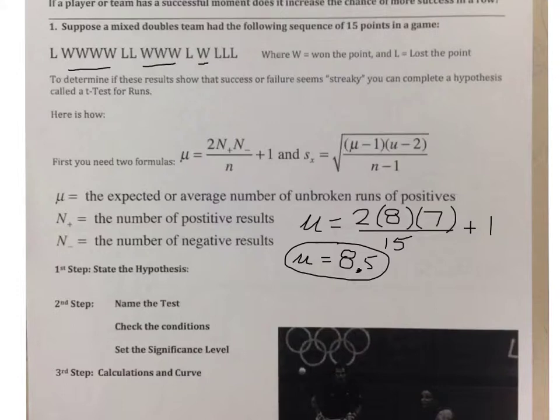How many runs of successful plays are there here? How many winning streaks are there? There's 1 winning streak, 2 winning streaks, and just winning 1 is considered a streak. So for this particular case, we found out that for us, we got only 3 runs, 3 winning streaks, when we were supposed to get 8.5.